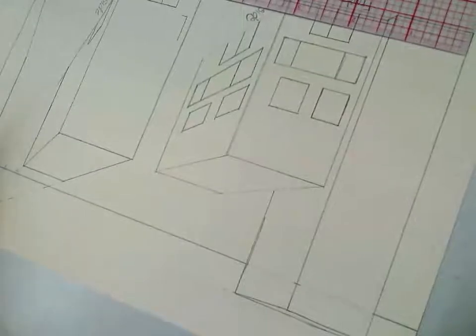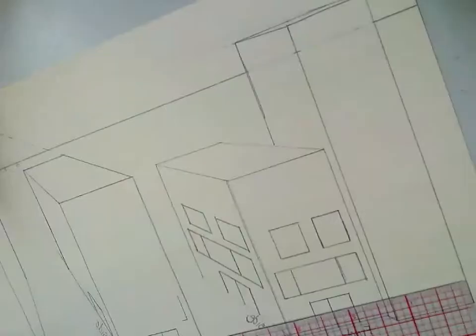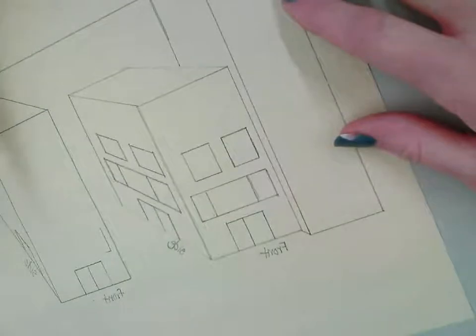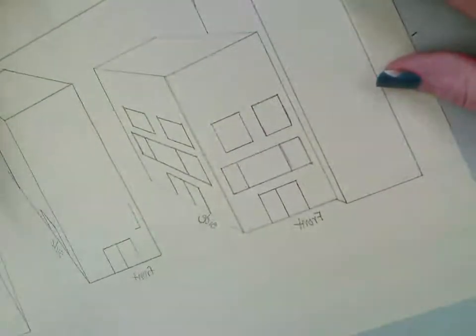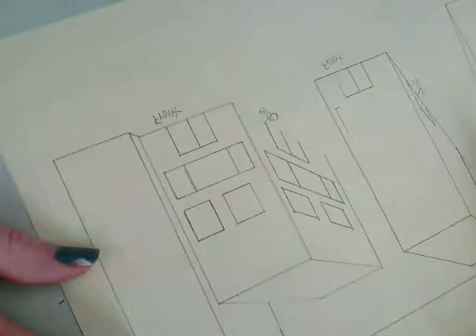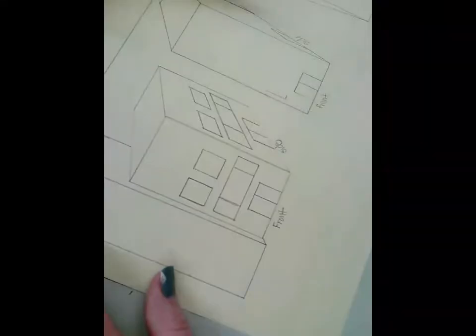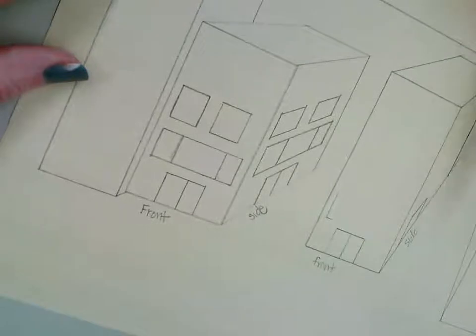All right, so let me change. Oh, now we'll change the view for you. There we go. Alrighty. So we've got our buildings. Oh, now it's... Okay. Let me try that again. There we go. Sorry about that.